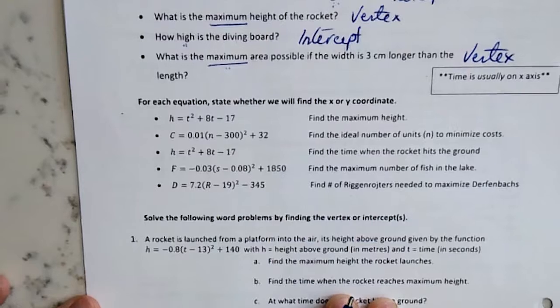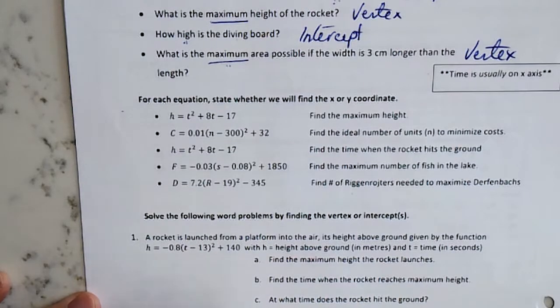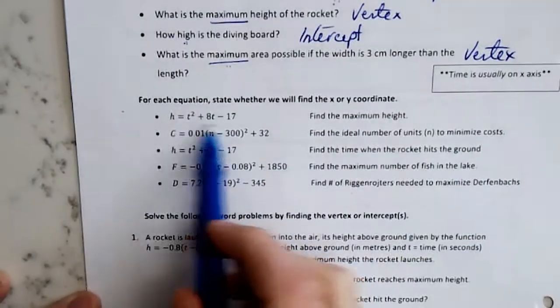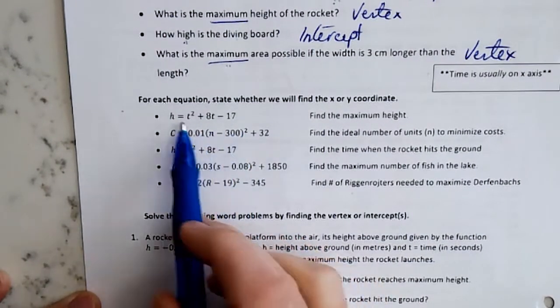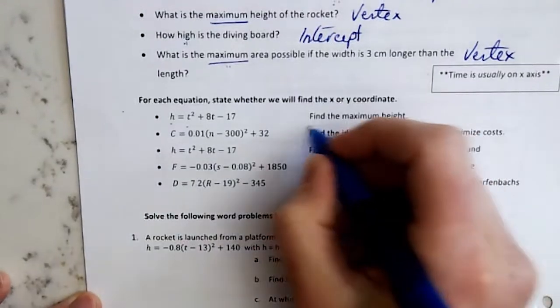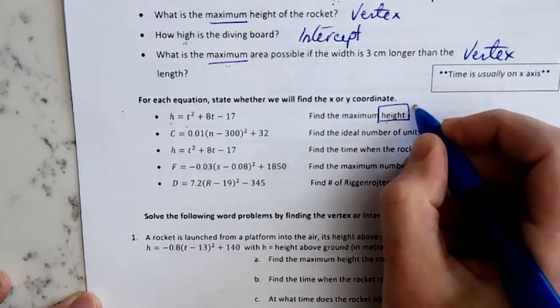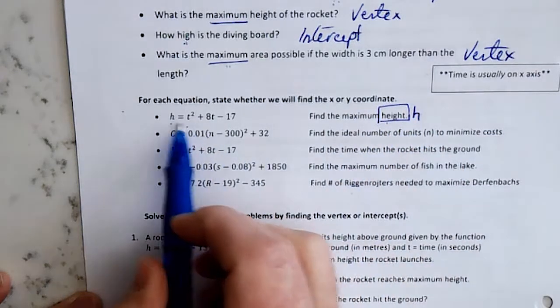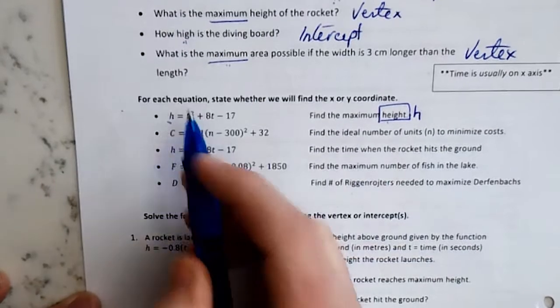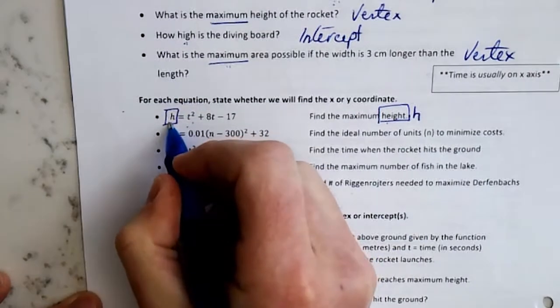So the next one is deciding if it's an x-coordinate or a y-coordinate. Now the key thing is you'll notice that we don't have x's or y's in this problem. We have h and t. So we're going to find the maximum height. We're trying to find height which starts with letter h. And if I look at my two options, h and t, I'm finding the y-coordinate.